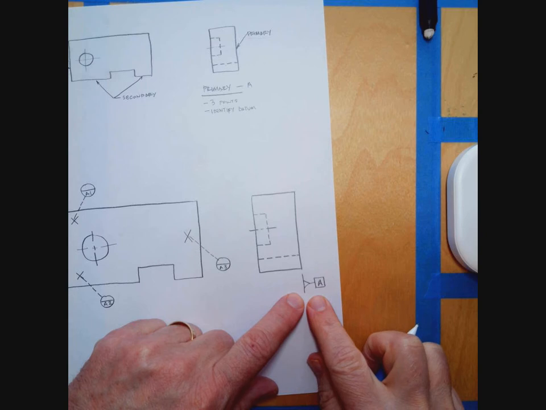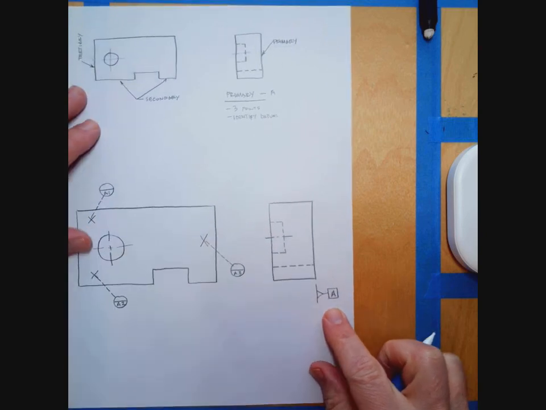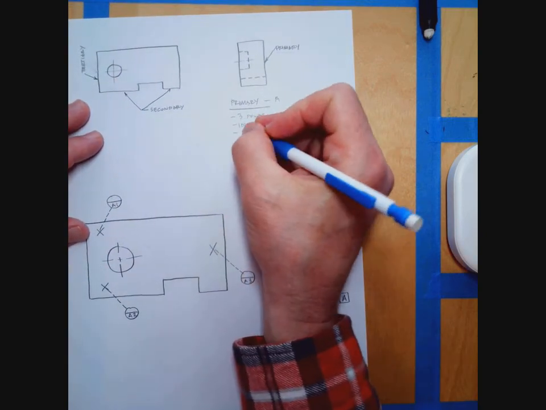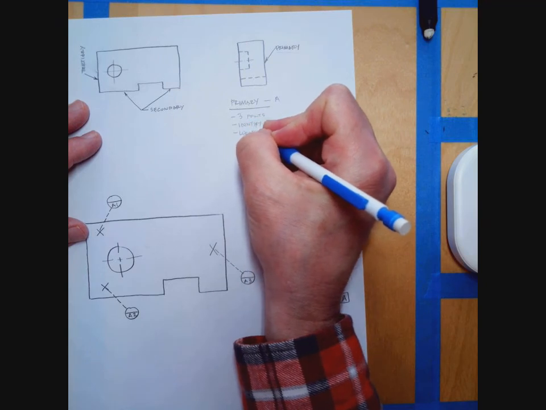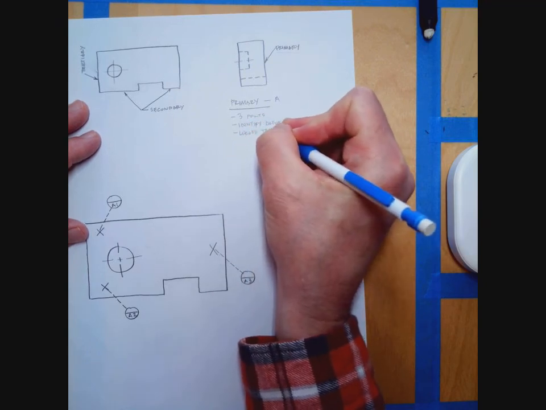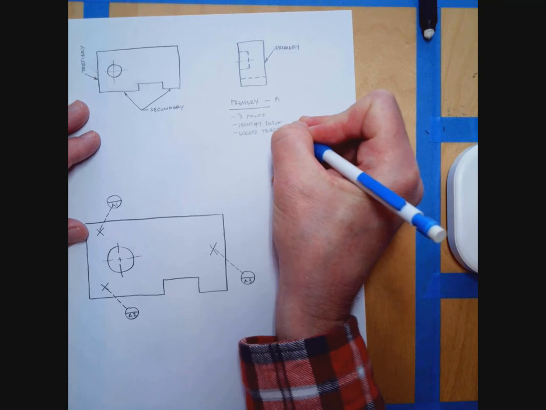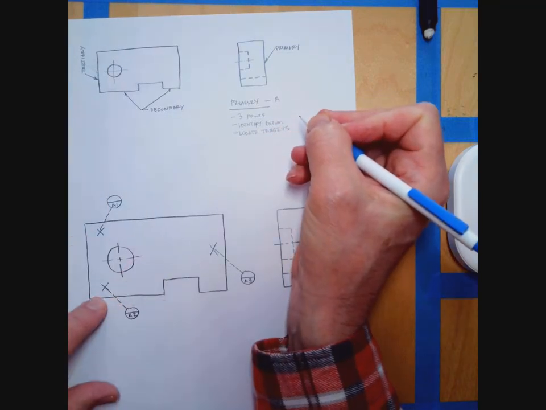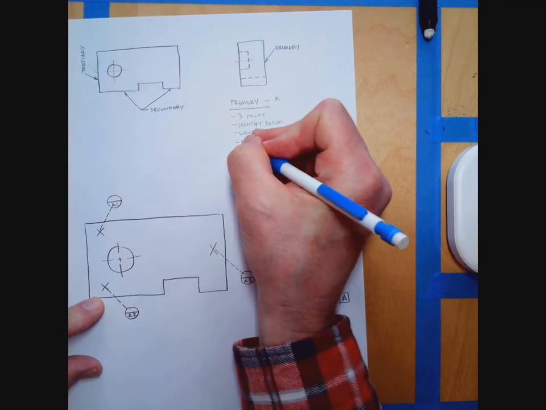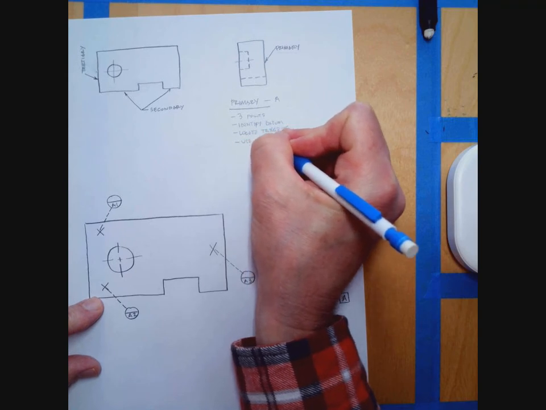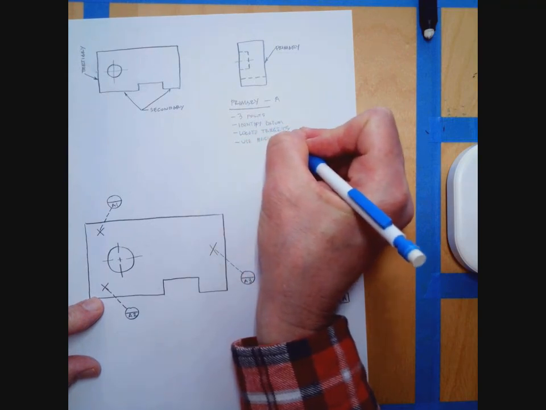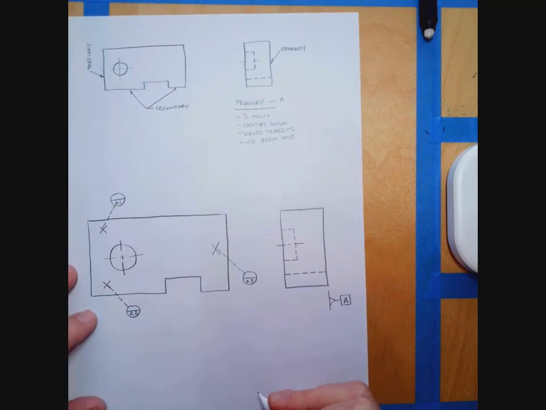We identified the datum. Okay. Then we need to locate the targets. And that's what we have here. And then we need to use basic dimensions to locate the targets. All right.